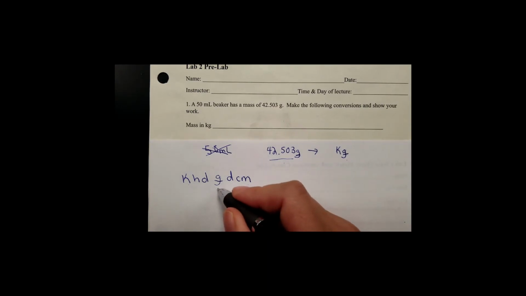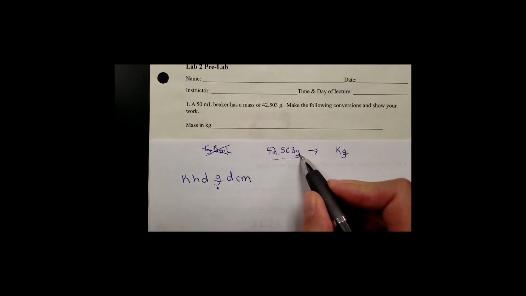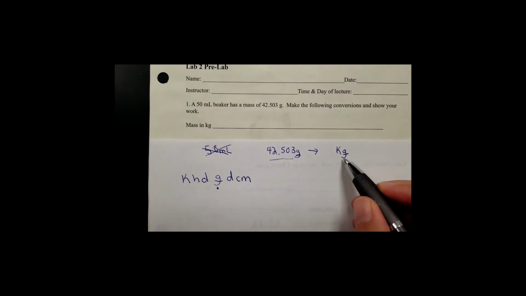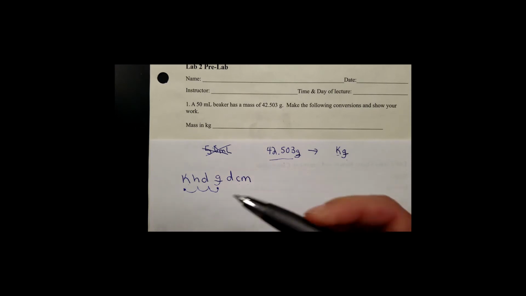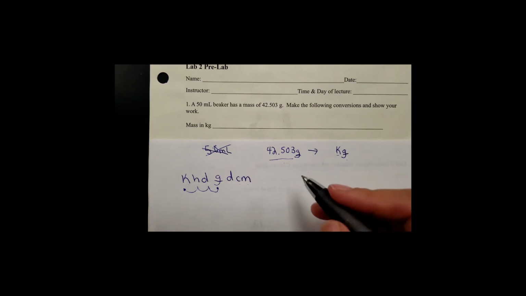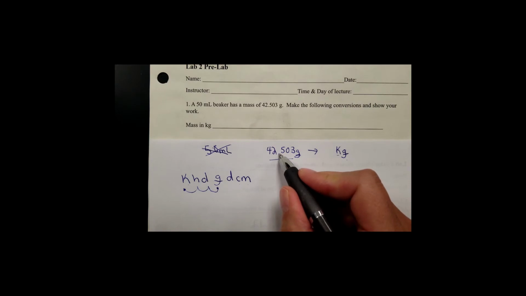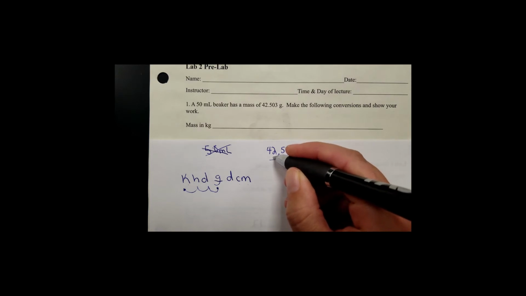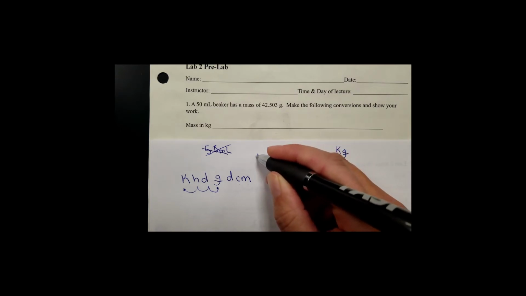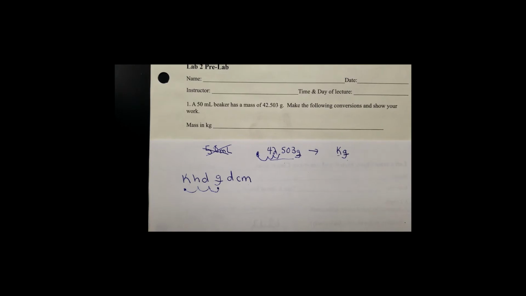Now we're starting at the G because that's what the original number given to us was in, 42.503 grams. And we want to go to the K. So we want to go over here to where the K is. So start at the G, and then to get to the K, we're going to move that decimal 1, 2, 3 times to the left. We're going to do the same thing to this number. Starting at the decimal, which is between the 2 and the 5, we're going to move it 3 times to the left. So 1, 2, 3. So this is where our new decimal is, now that it's in kilograms.